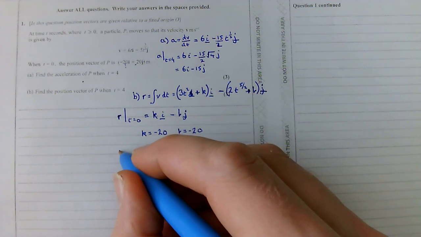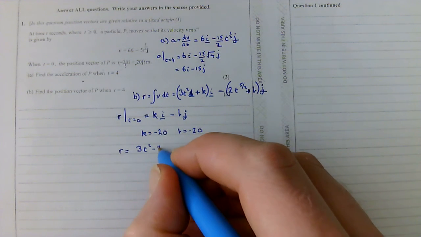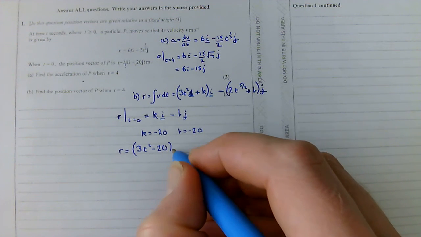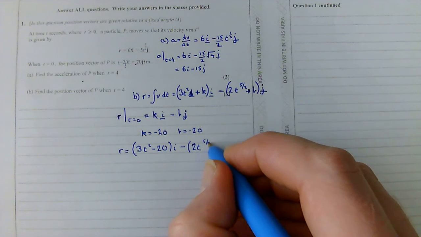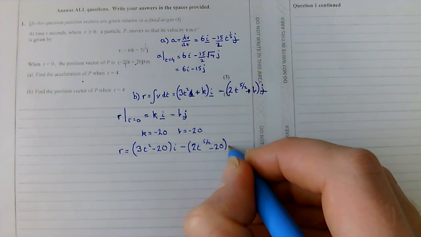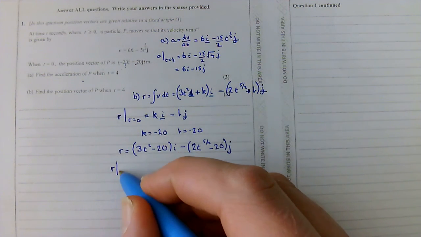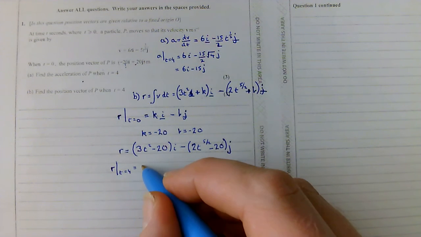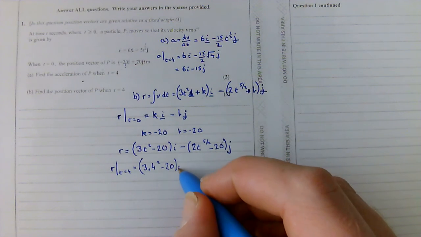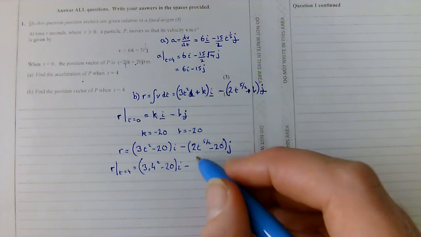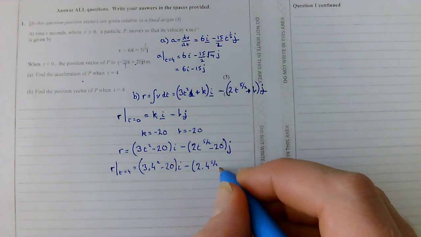So I can now say that r equals 3t squared minus 20 i minus 2t to the 5 over 2 minus 20j. Now, I'm trying to find when t equals 4, so r given that t equals 4 equals 3 times 4 squared minus 20 i minus 2 times 4 to the 5 over 2 minus 20j.